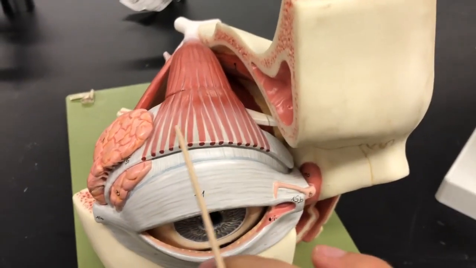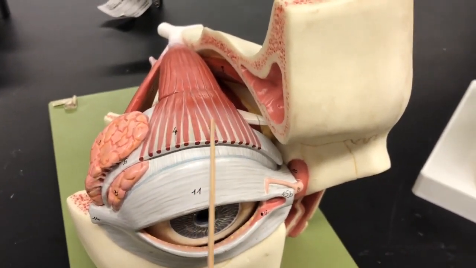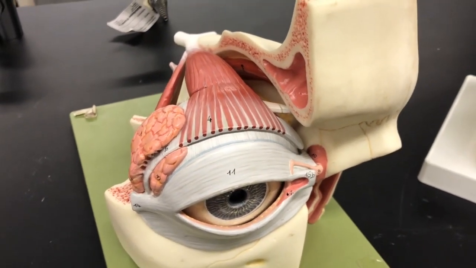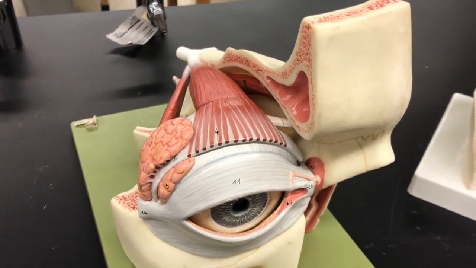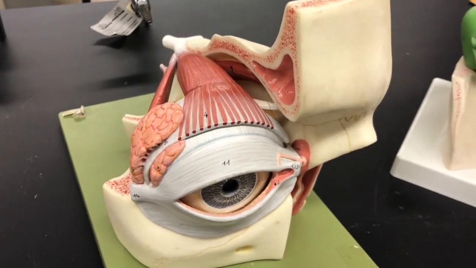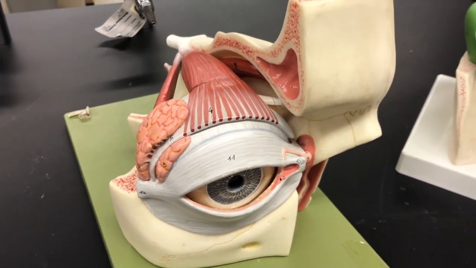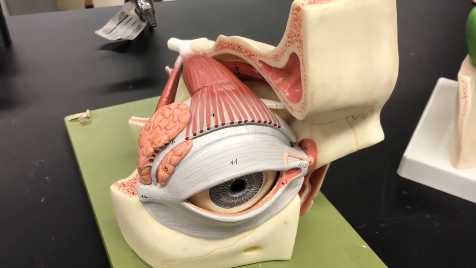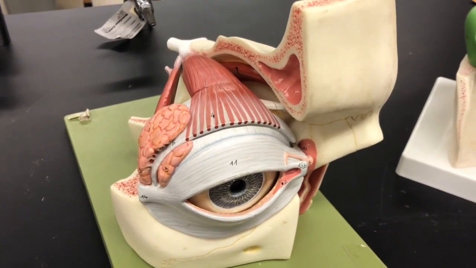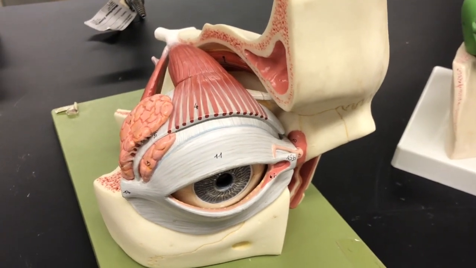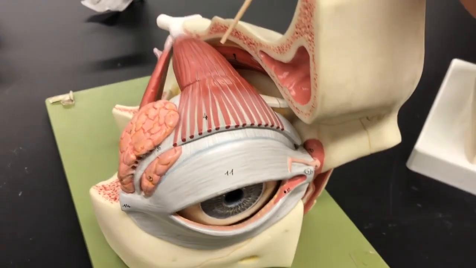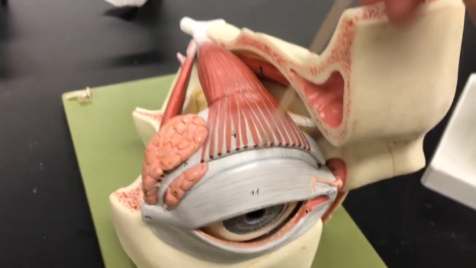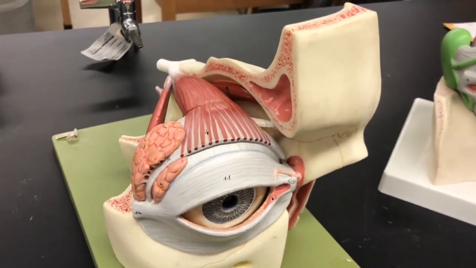Number 4 right here, this is our levator palpebrae superioris muscle. And that fancy long name, all it means is that it's the muscle that lifts our upper eyelid. So levator means it's going to lift it. Palpebrae is the super fancy name for eyelid. And superioris, obviously, just means the top one. So number 4 right here, running all the way back, that's the levator palpebrae superioris.